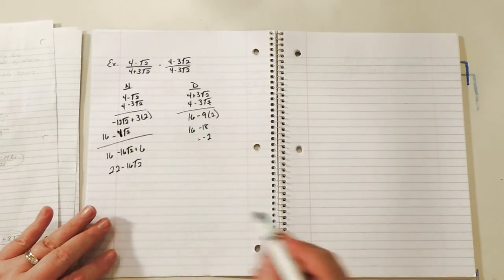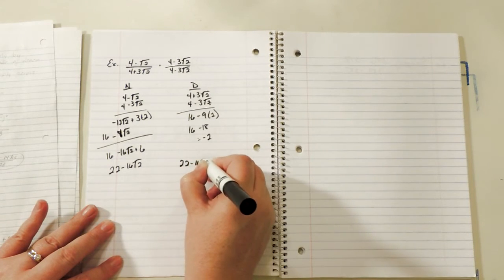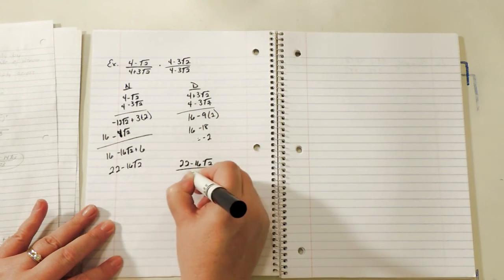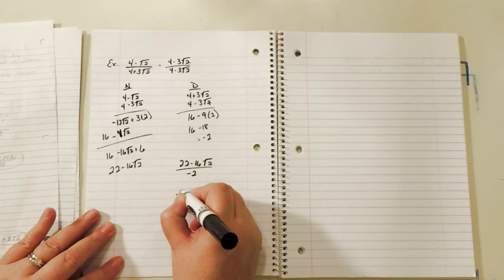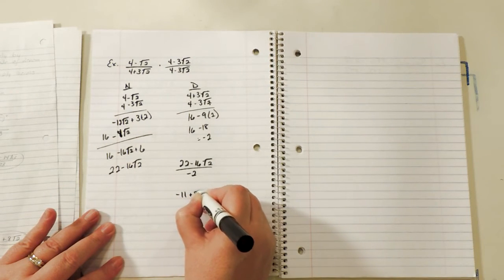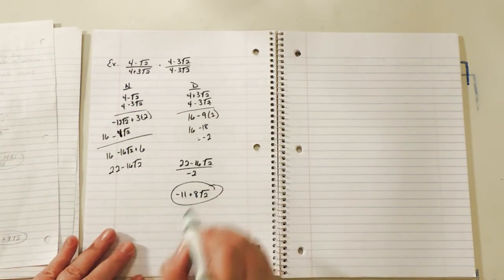Okay, let's put them back over on top of each other. So we have 22 minus 16 times the square root of 2 over negative 2. And we can divide all of this by negative 2. So we get negative 11 plus 8 times the square root of 2. And that's your answer.